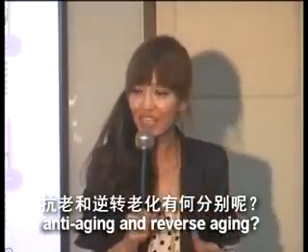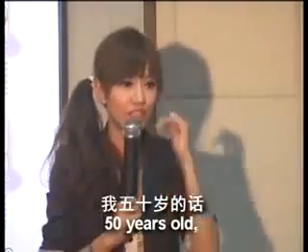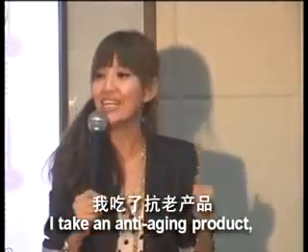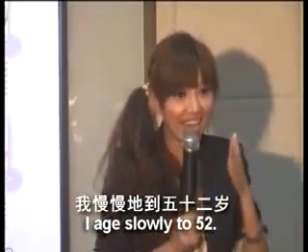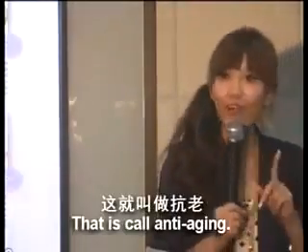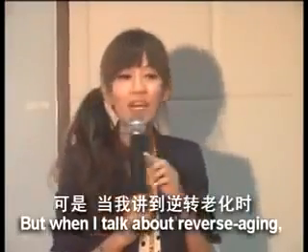and reverse aging. Anti-aging is, if today I'm 50 years old, I take an anti-aging product, I age slowly to 51. I age slowly to 52. That is called anti-aging. That means I age slower than my peers. But when I talk about reverse aging, what do I mean?